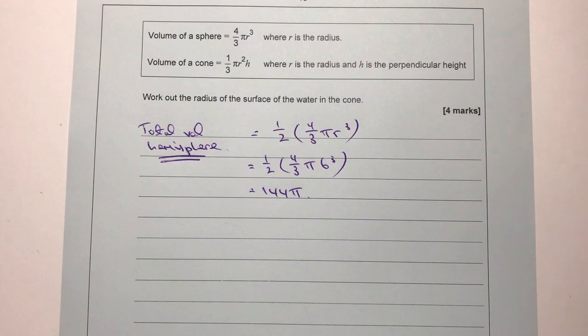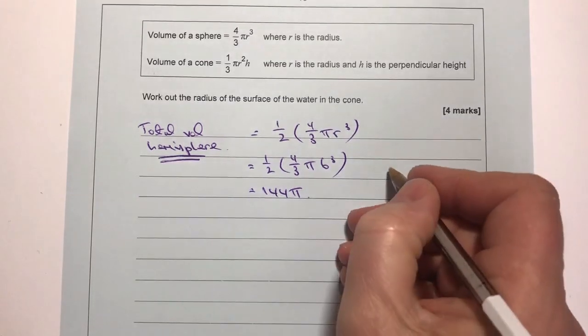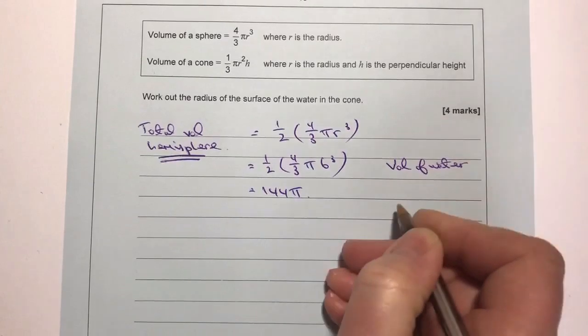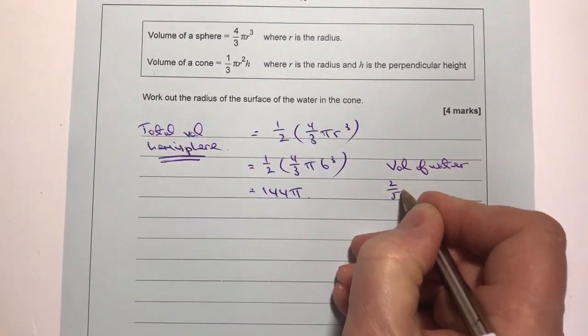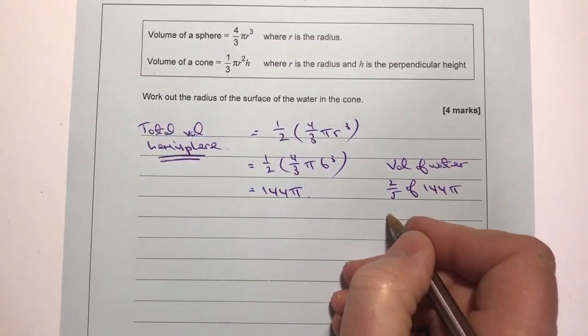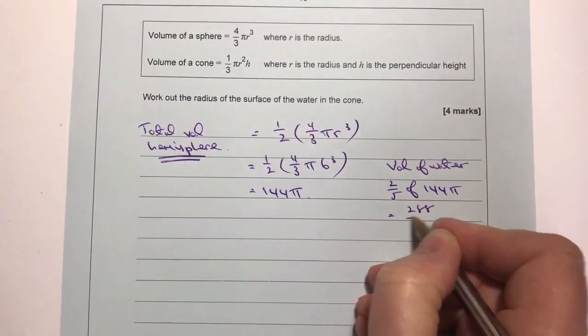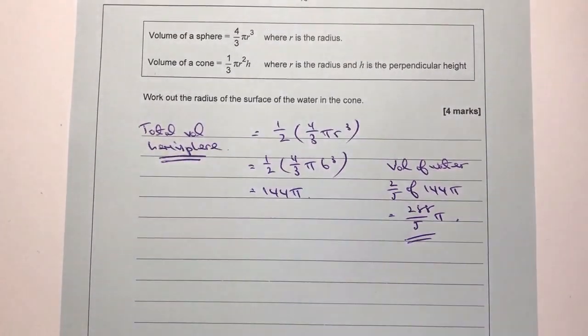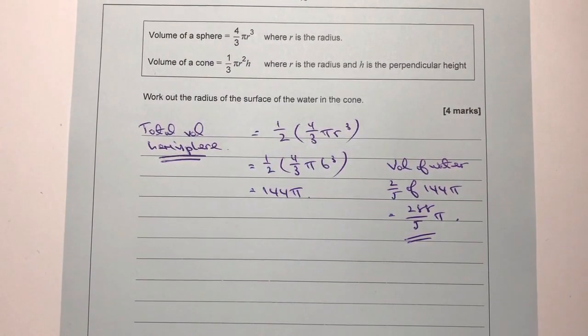So we've worked out the volume overall of the hemisphere, but it also tells us that the water fills 2/5 of the volume. So you mustn't forget to work out the volume of water. The volume of water is going to be 2/5 of 144 pi, which gives you 288 over 5 pi. Again, I suggest you just leave it at that, it'll make your calculations a little bit easier.